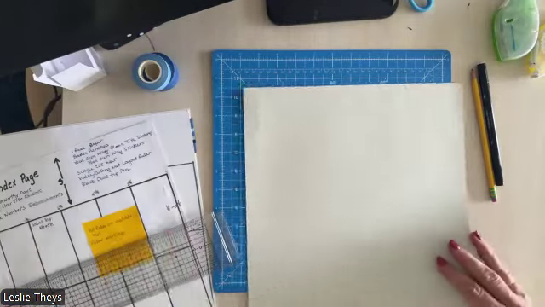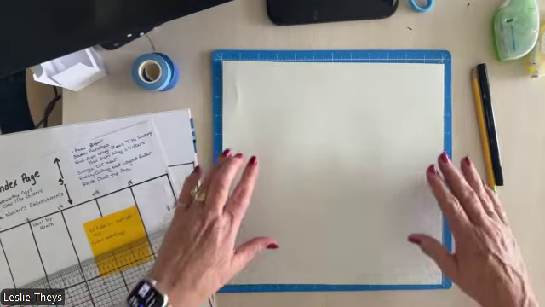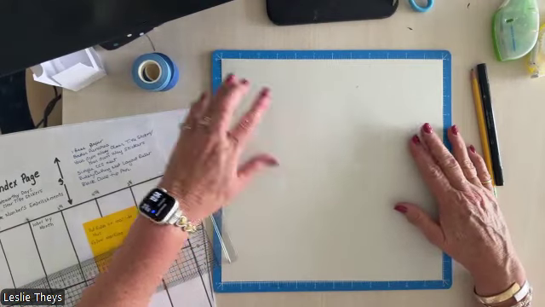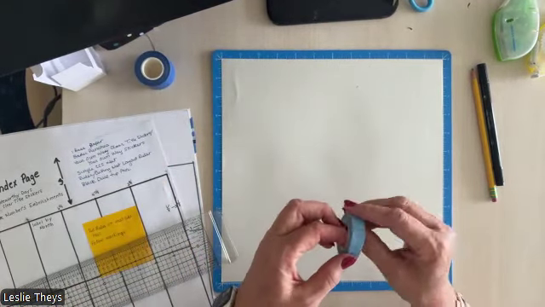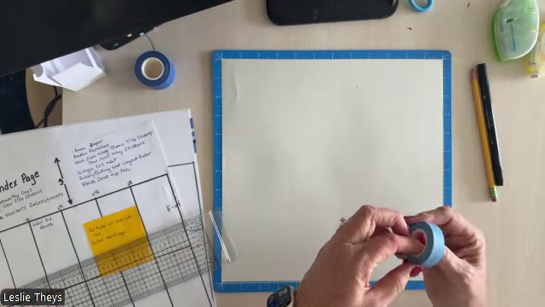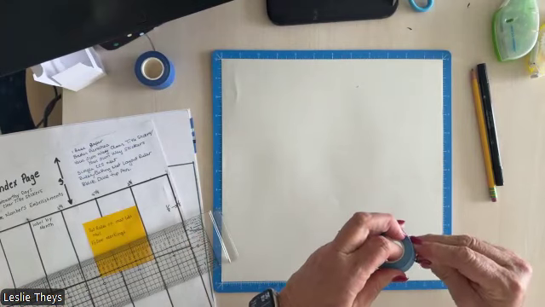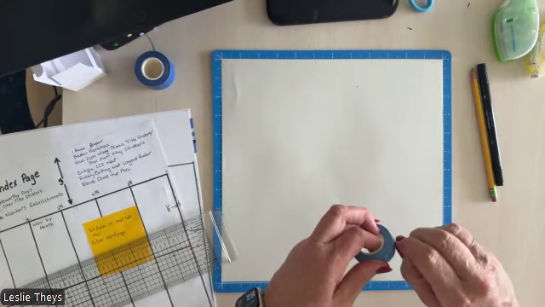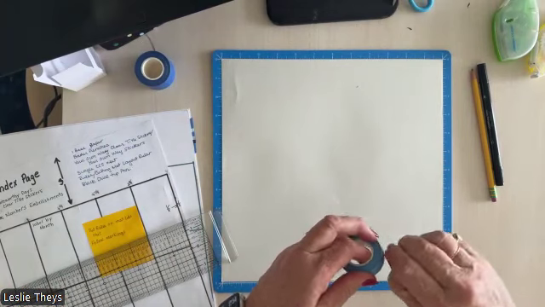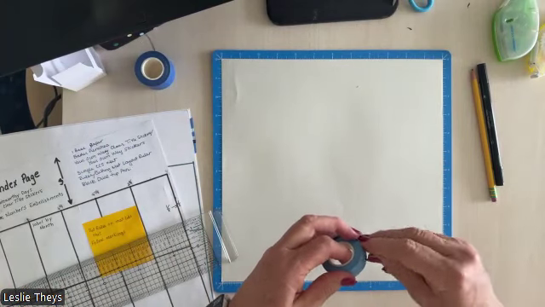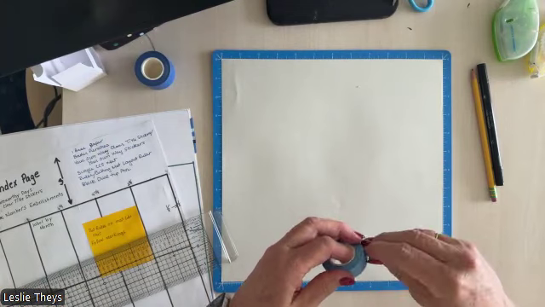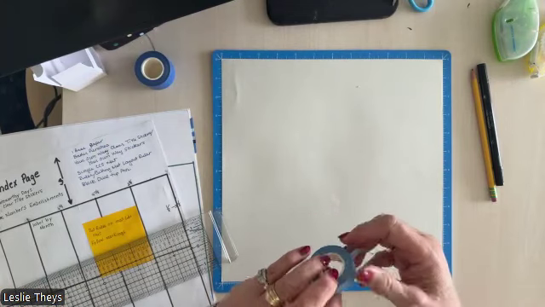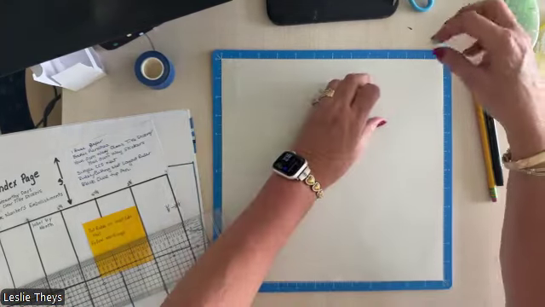So I'm going to put my paper on here, and I am going to use my new tape to tape it on my mat. Don't you just love when new stuff comes in? It's like Christmas. We get Christmas all the time when we're scrapbooking, don't we? It's like, here's my new project. Here's my new stuff. Oh, it's nice and thin.